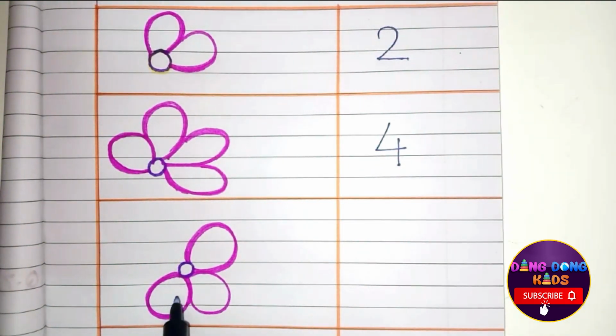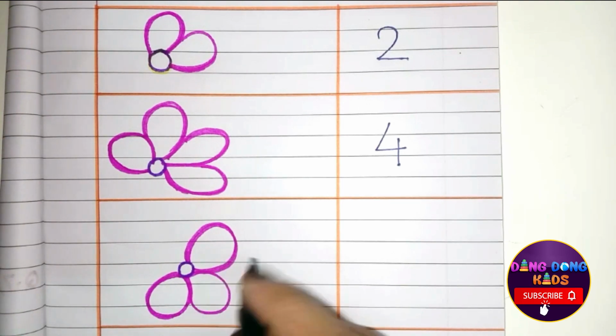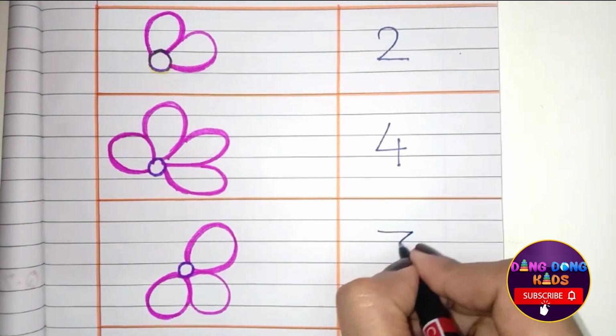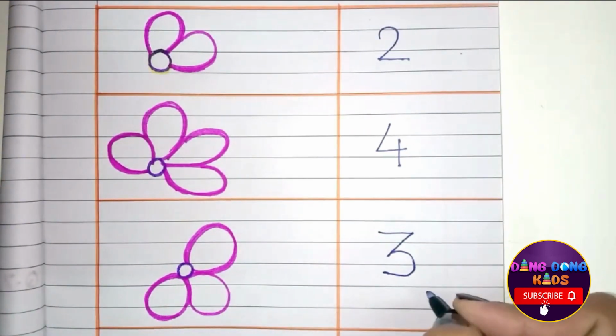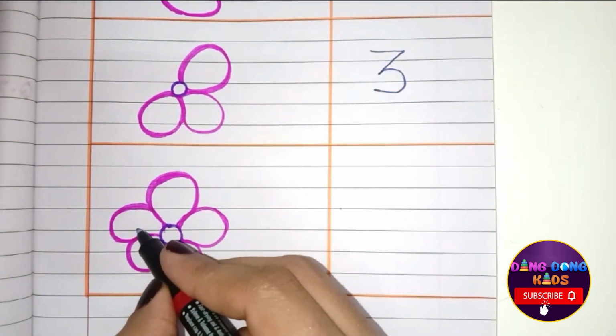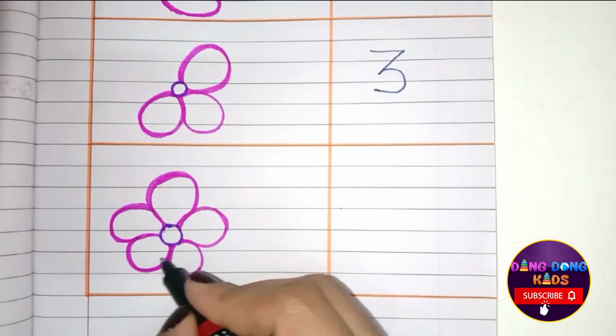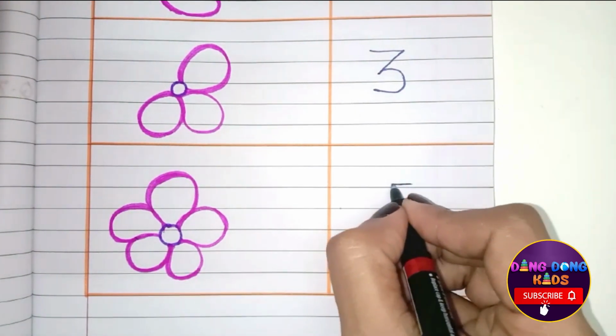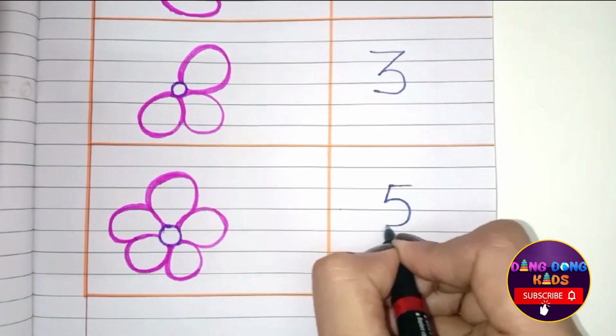Here, how many petals are given? 1, 2, 3. Write down number 3. 1, 2, 3, 4, 5. Let's write number 5.